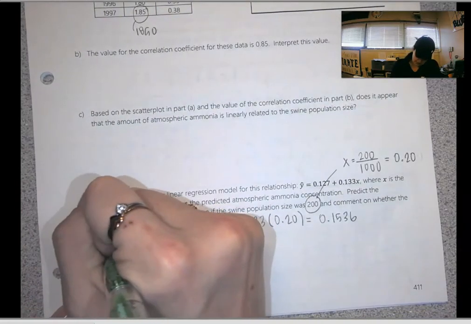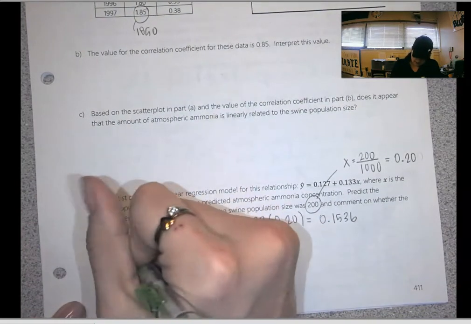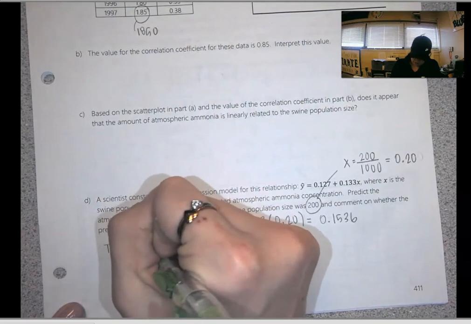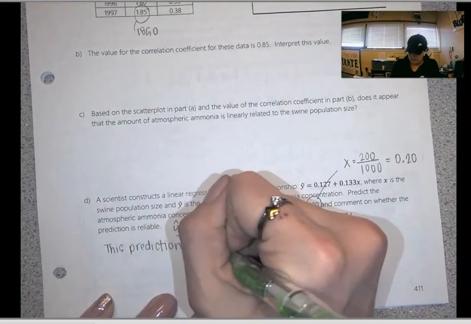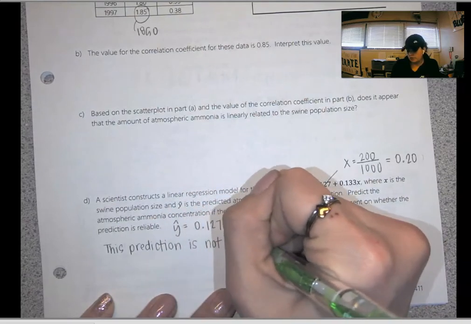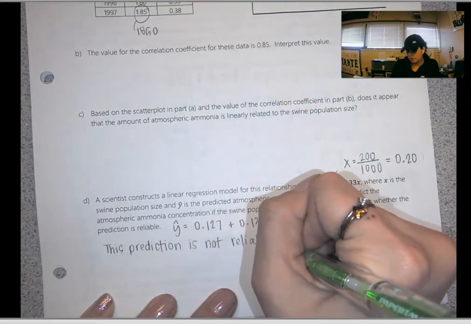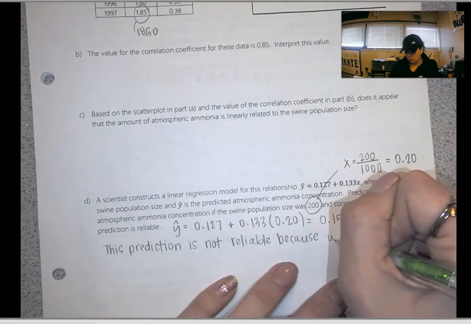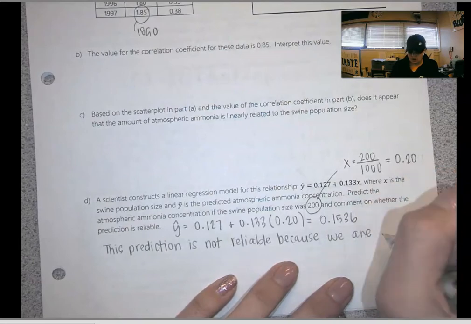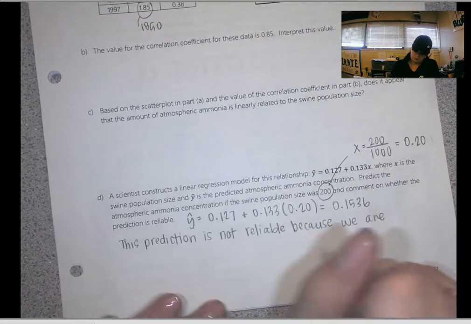So we're going to say this prediction is not reliable because we are extrapolating.